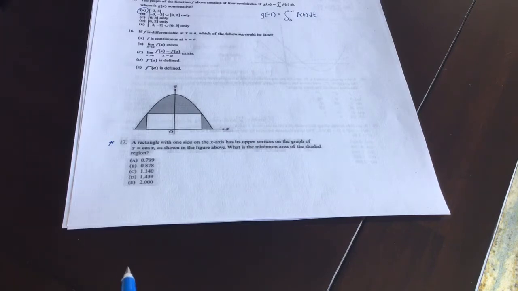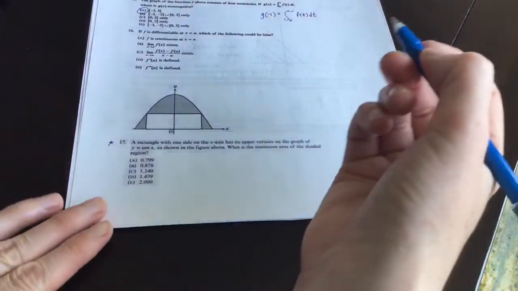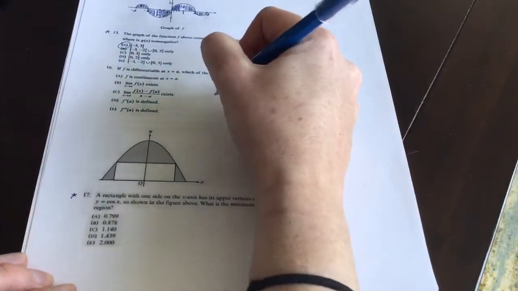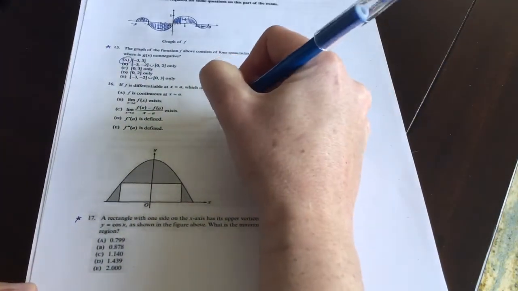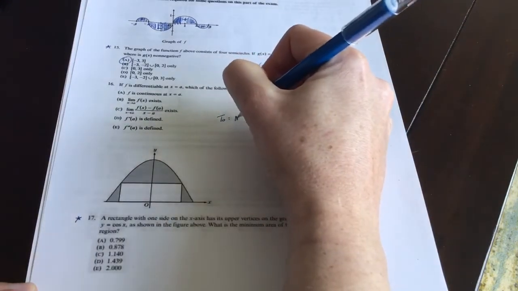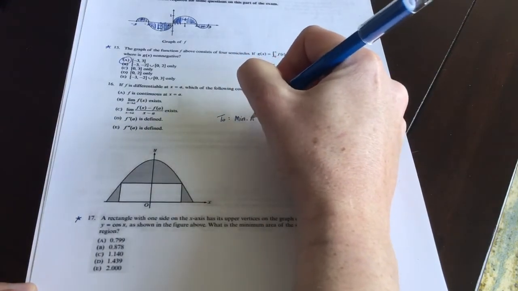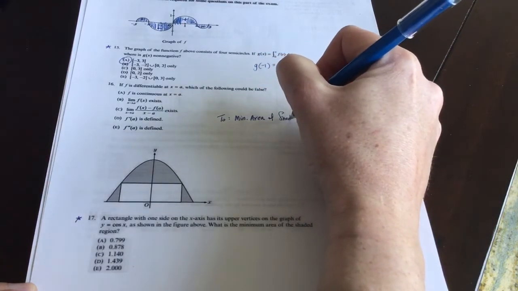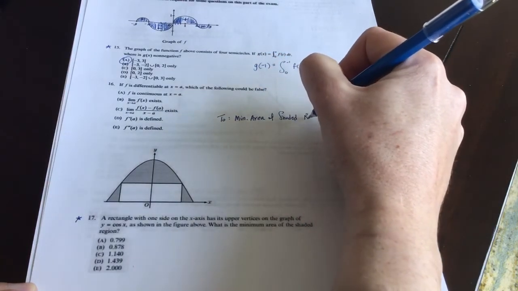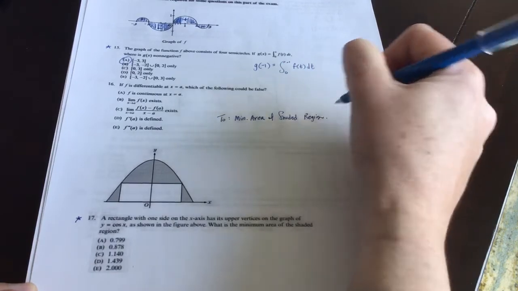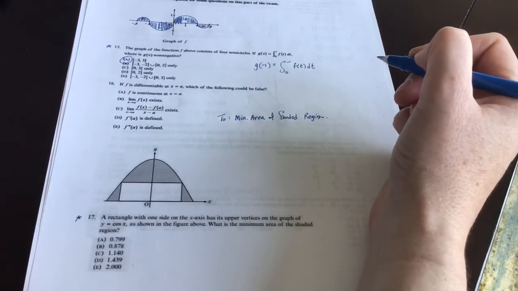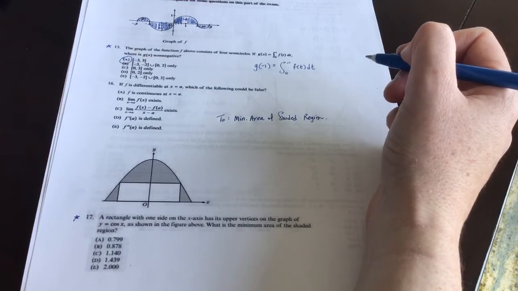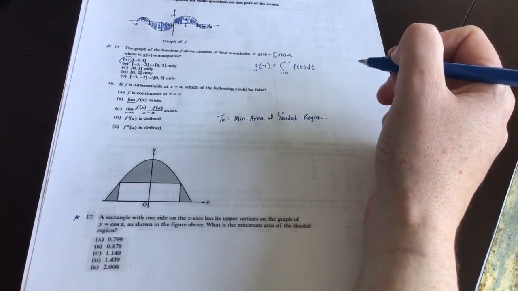So for this problem, I decided, okay, what is it I want to do? It says minimize area of the shaded region, right? Well, you're going to end up with a complicated function rule to work with if you're going to be really straightforward with this problem. It's doable, but it's more time consuming than you'd probably prefer.